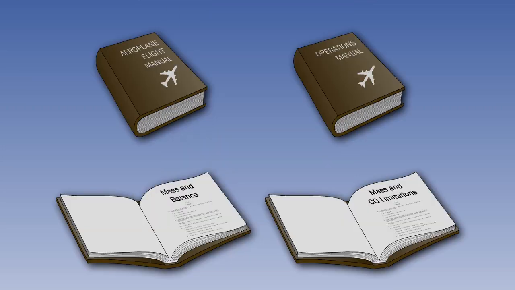Let us look at the responsibilities of the operator as defined in EU OPS. The operator must ensure that before flight, the loading, mass and centre of gravity of the aeroplane comply with the limitations laid down in the aeroplane flight manual and the operations manual, which could be more restrictive.